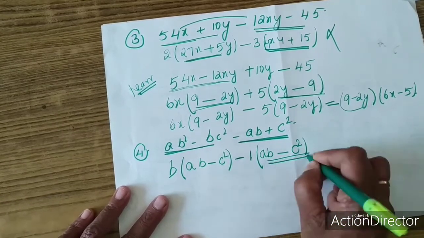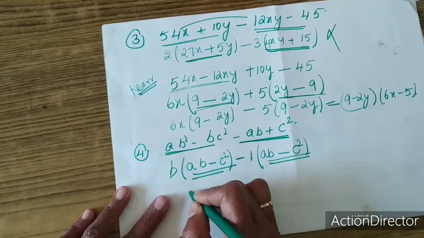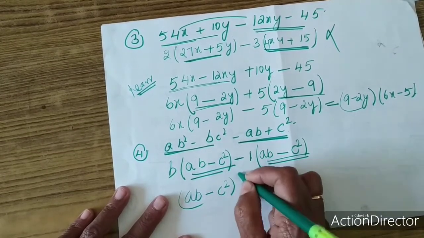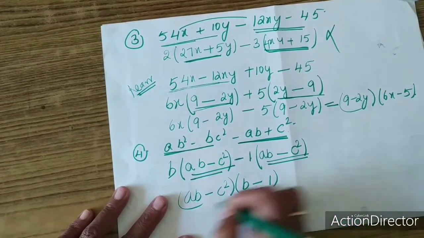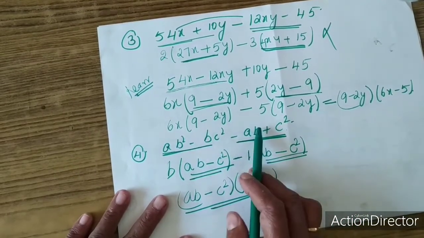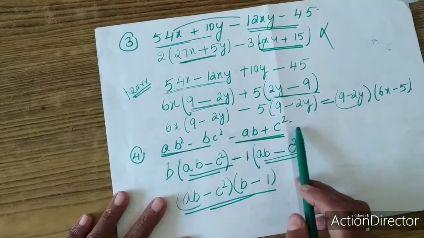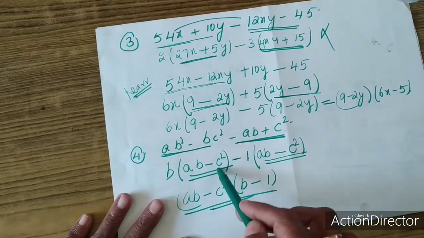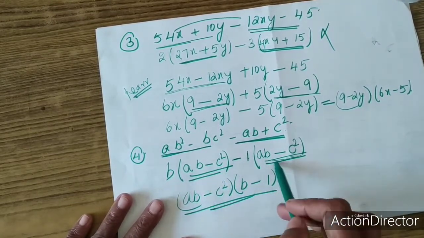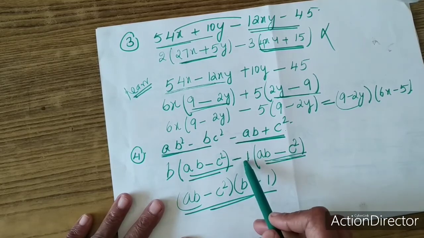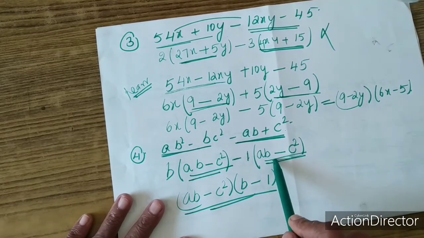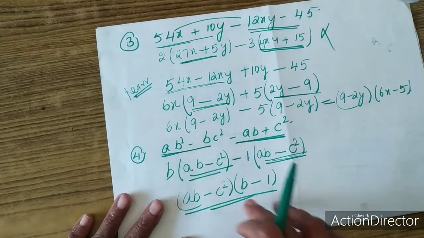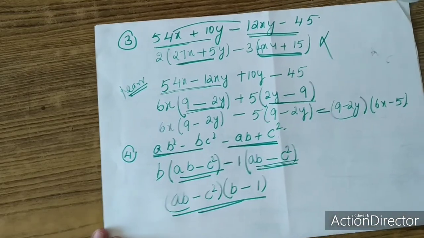So if I observe, ab minus c square is the HCF. So ab minus c square into b minus 1. You can even do this by rearrangement also, by first and the third, second and the last. Without rearrangement also we are getting it, because we are able to see these two terms are the same. Here you should not forget to take minus 1 as the common factor, HCF over here. Hope you understood these rearrangement sums.